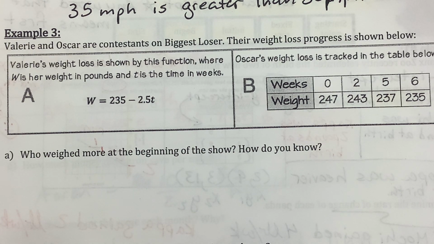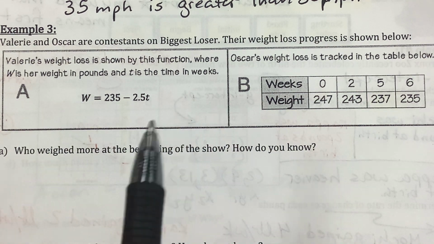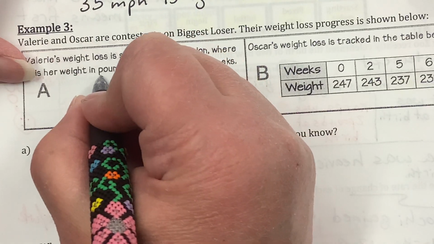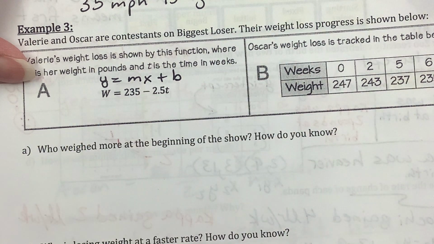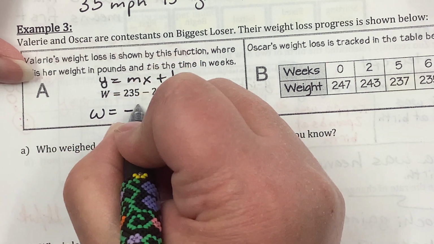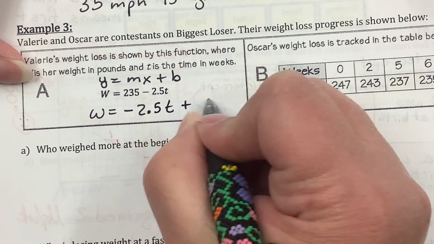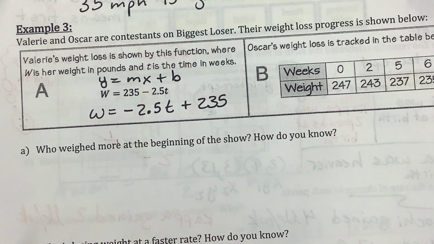Valerie and Oscar are contestants on The Biggest Loser. Their weight loss progress is shown below. Valerie's weight loss is shown by the function where W is her weight and T is the time in weeks. I'm actually just going to swap those because I like y equals mx plus b. I would rewrite that as w equals negative 2 5/10 t plus 235. It doesn't really matter, but whatever is next to the variable is the M.